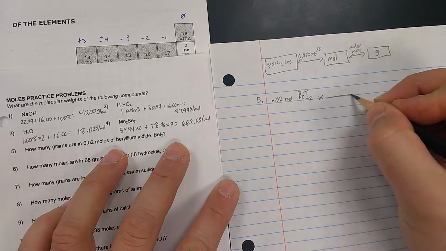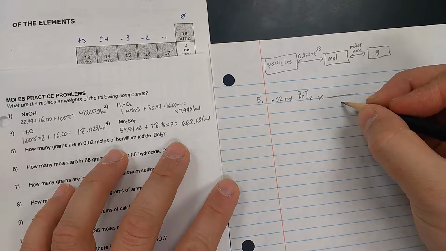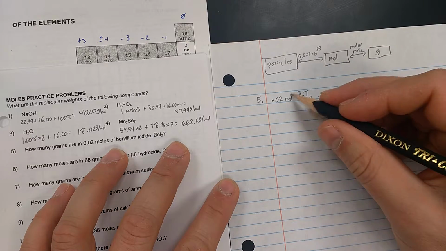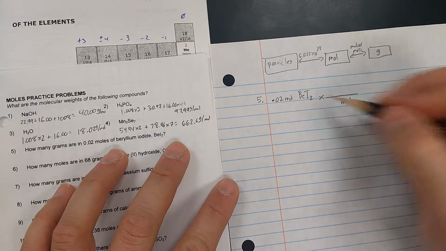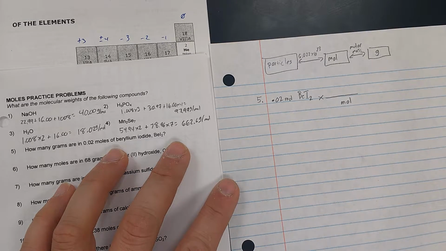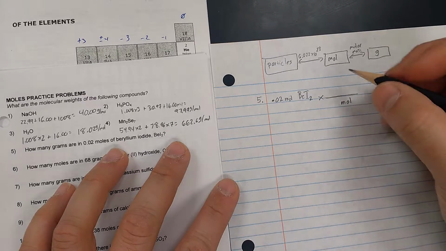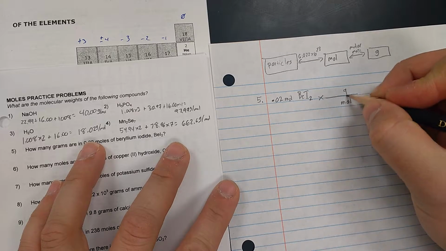So in this problem, we're going to set up a little conversion factor. On the bottom, we're going to put the units of moles, because we need our units of moles to cancel out. If we have moles on top and moles on the bottom, moles divided by moles cancels out, just like anything divided by itself goes away. It's a basic algebra rule. And we're trying to find grams.